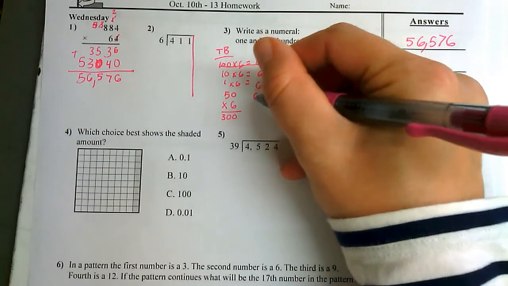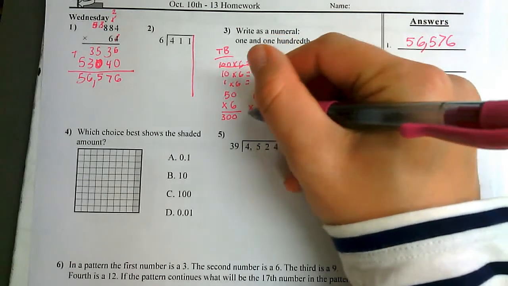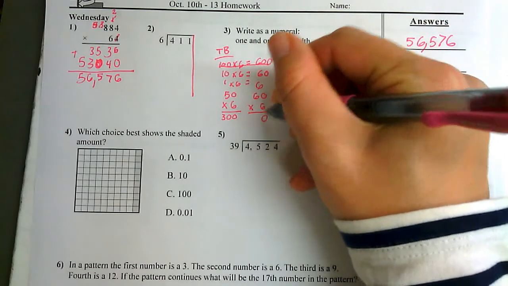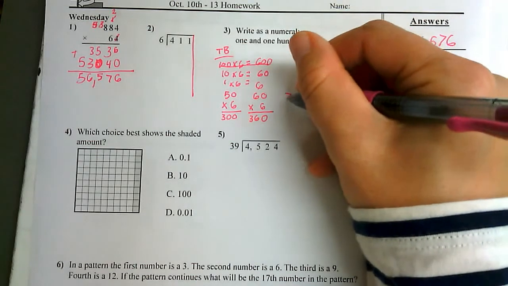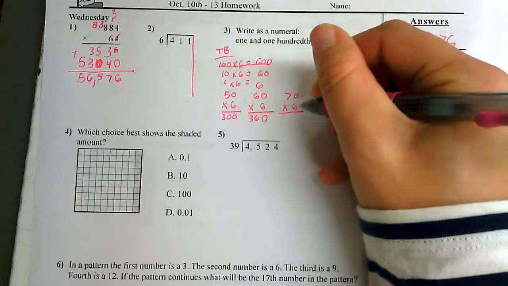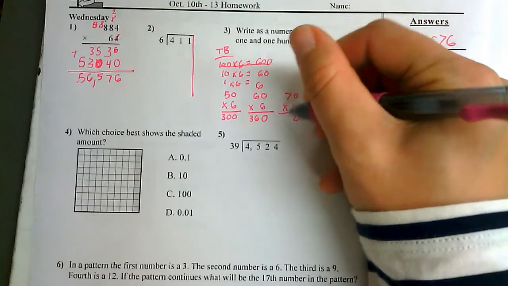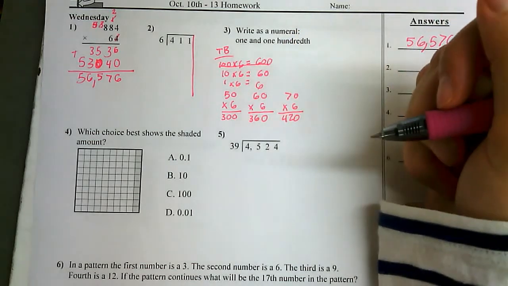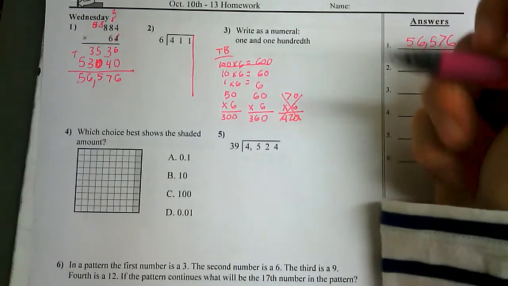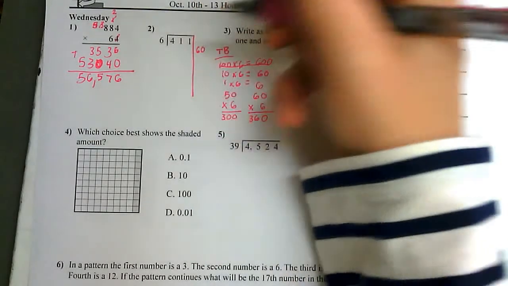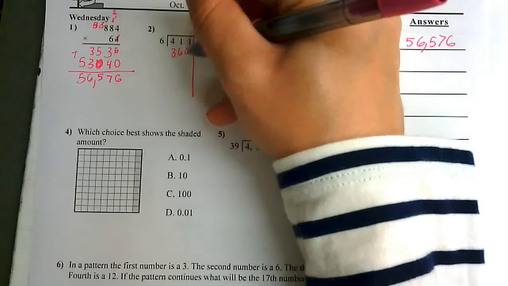Let's try the next one up. 60 times 6. 6 times 0 is 0. 6 times 6 is 36. I bet we can get even closer. Let's try 70 times 6. 6 times 0 is 0. 6 times 7 is 42. No, we went over. So 70 times 6 is too big, so it's going to need to be 60. Put your number on the outside and your answer below.